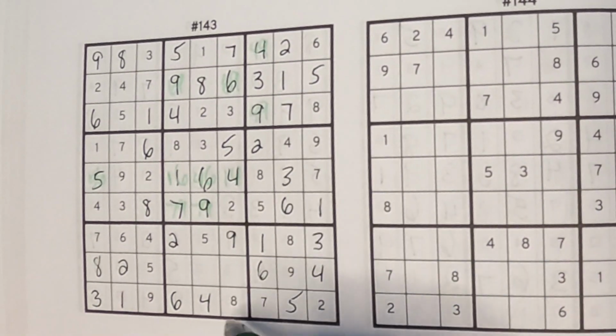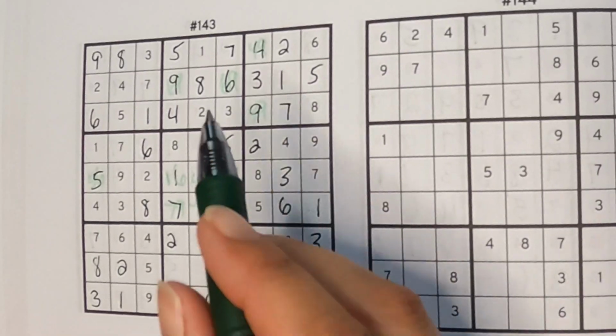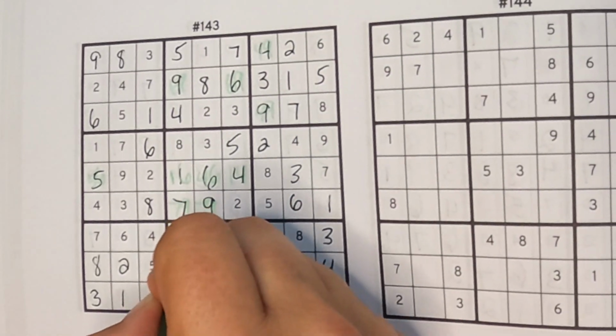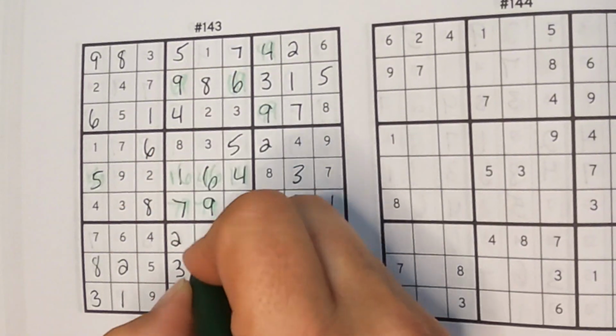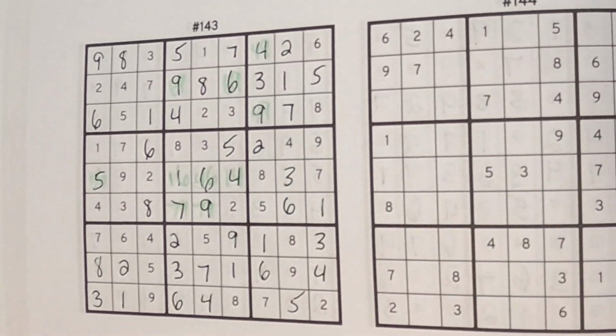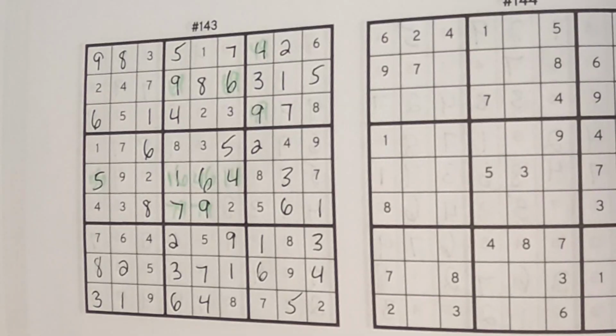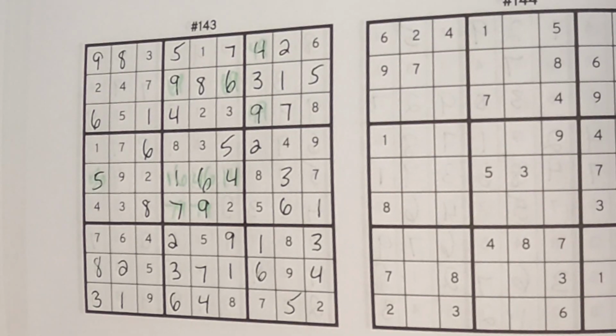For this box now, we're missing 1, 3, and 7. We've got a 1 and 7 here, so this is our 3. 1 here, so 7 and 1. And there we have it for today's puzzle.